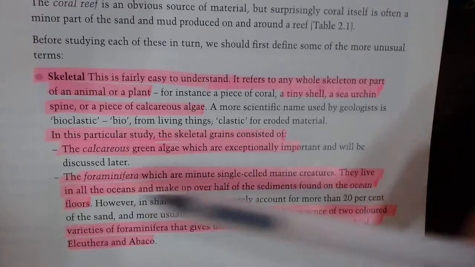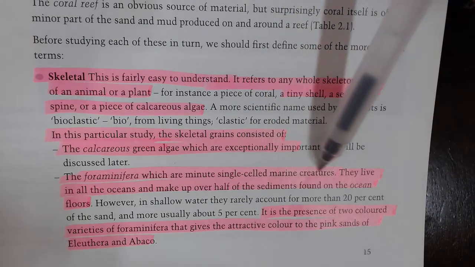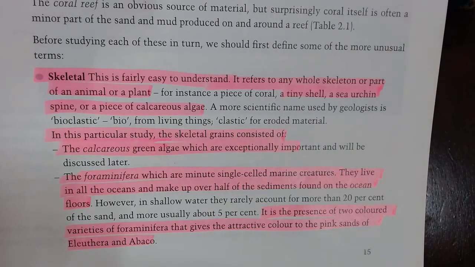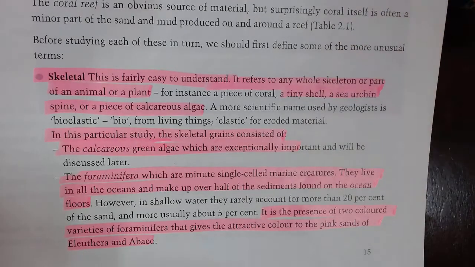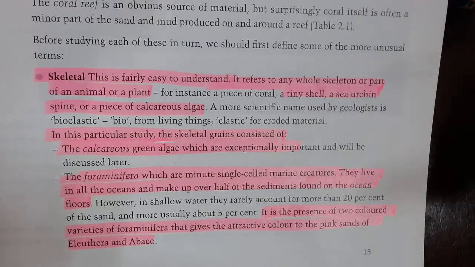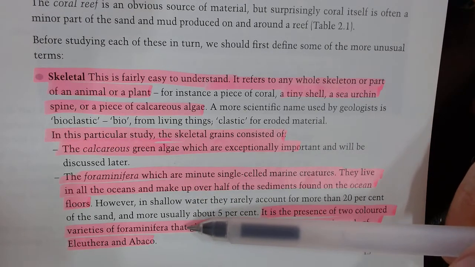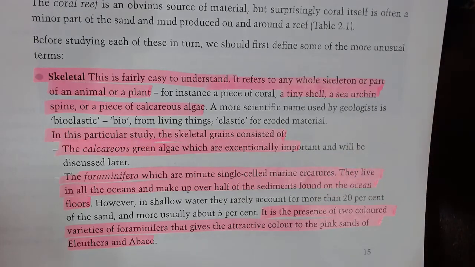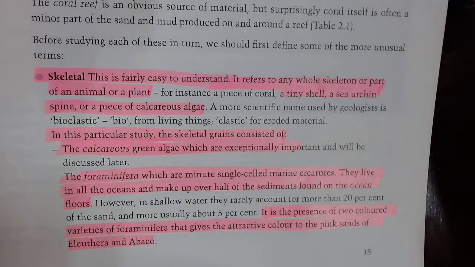And then also this stuff called foraminifera. Some of you may have heard of this before. It's a single-celled marine creature, and they make up over half the sediments found on the ocean floors. So there's countless numbers of these small little creatures. And actually, just interesting as well, it's the presence of two coloured varieties of foraminifera that gives the attractive colour of the pink sands in Lutus. They're also involved in making up things like the conch shell and whatnot else. So first of all, sediments are produced through this skeletal process.